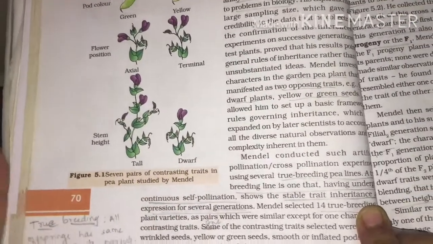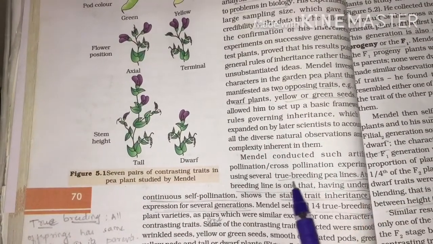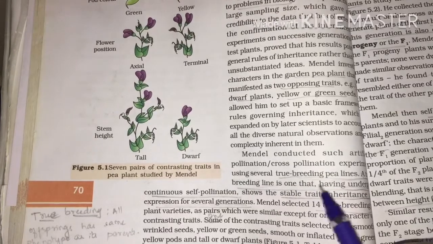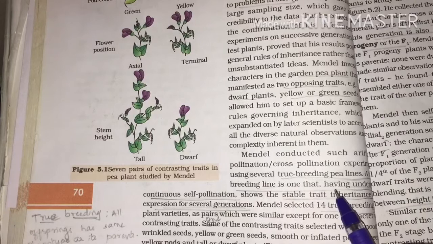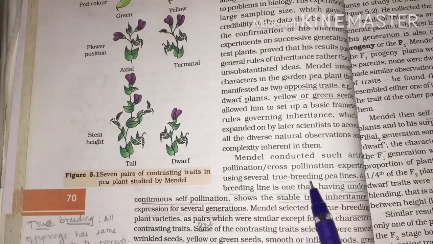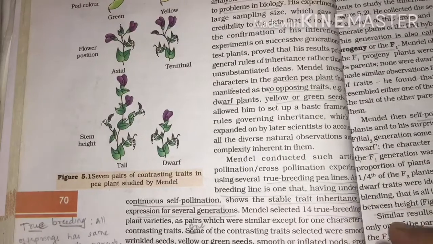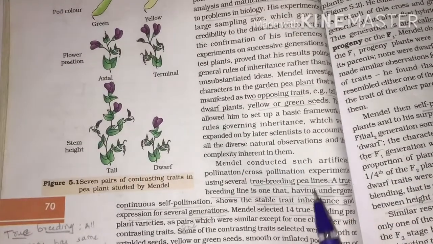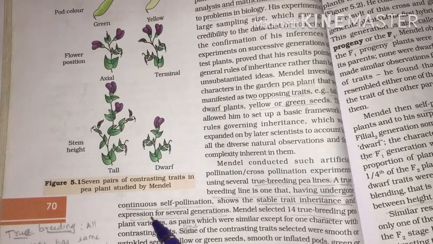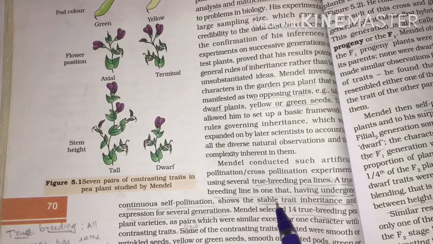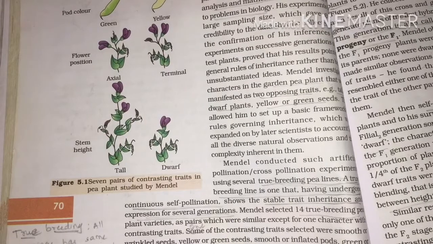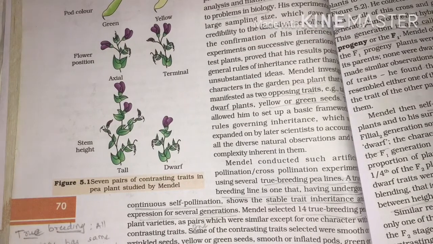Here, Mendel has used some terms like true breeding pea lines. Can you find this? True breeding pea lines is what? It's nothing but those pure varieties which we have just come across. Now true breeding means what? Here you can find true breeding. A true breeding line is one that, having undergone continuous self-pollination, shows stable trait inheritance and expression for several generations. If I will show you that one here.